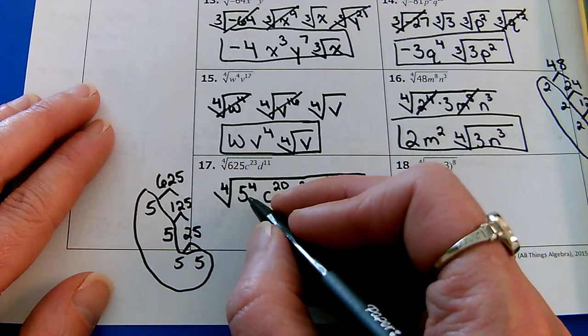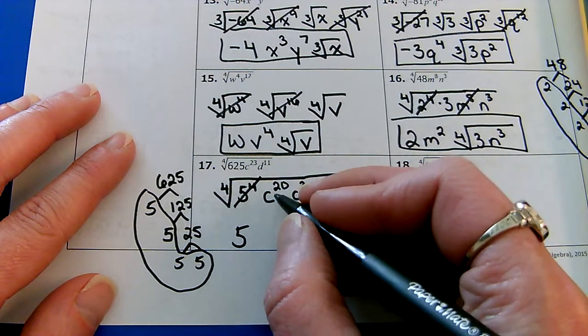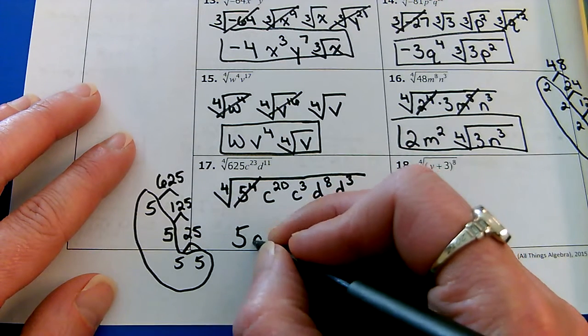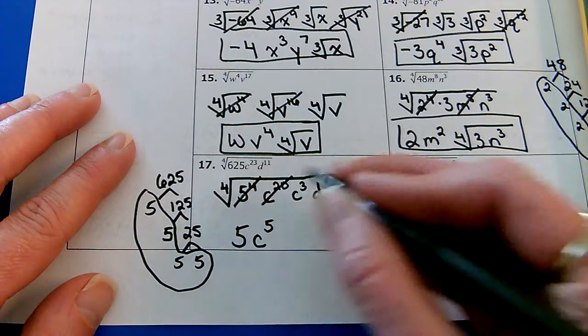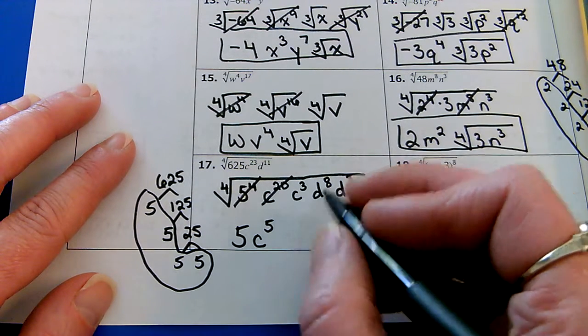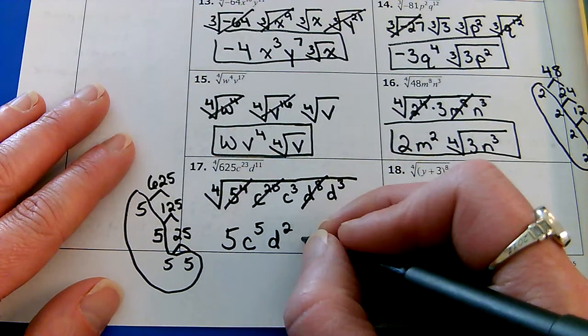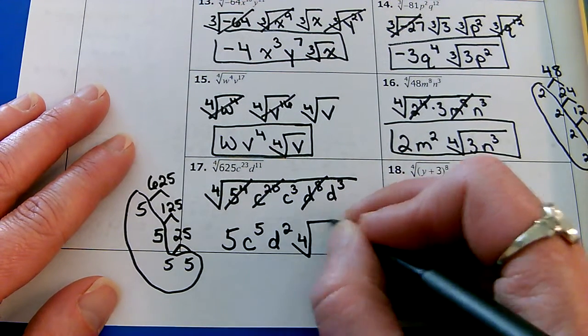The 4th root of 5 to the 4th would just be a 5. He gets to come out of jail. The 4th root of c to the 20th is going to be c to the 5th. Come out of jail. The next one that's a multiple of 4 is d to the 8th, so that's d squared. Anything that's not marked out stays in jail.